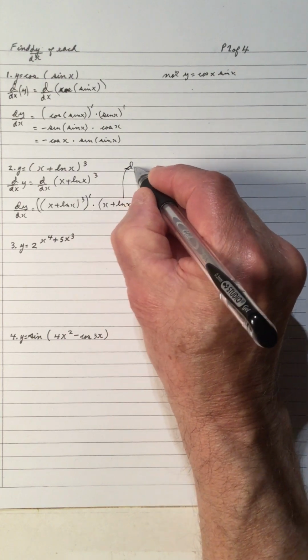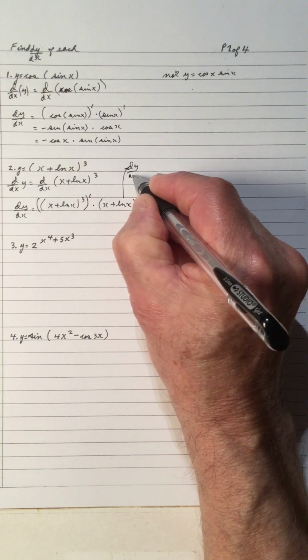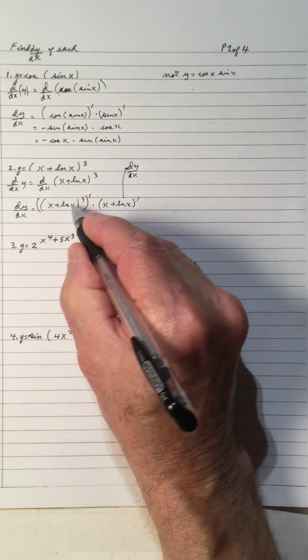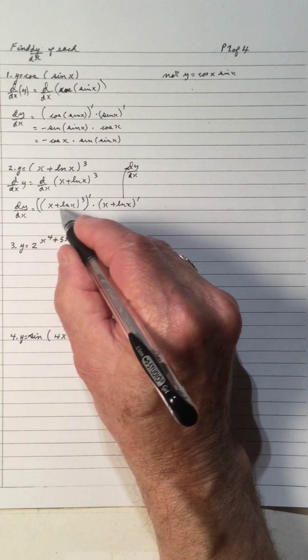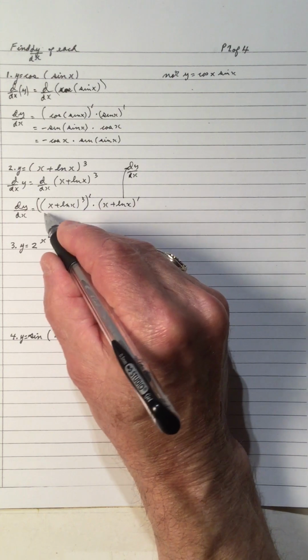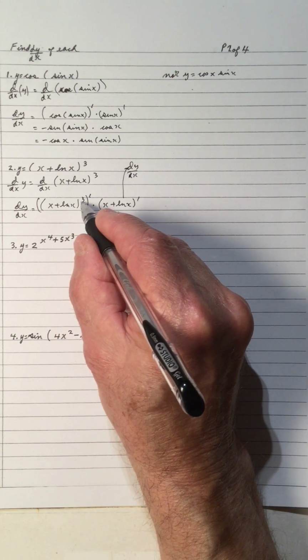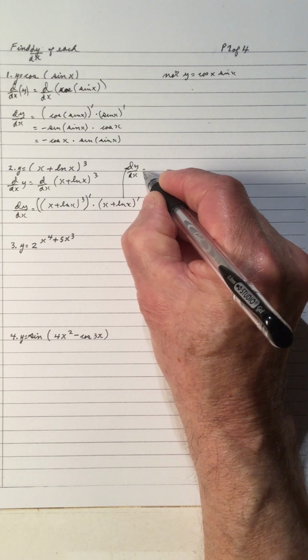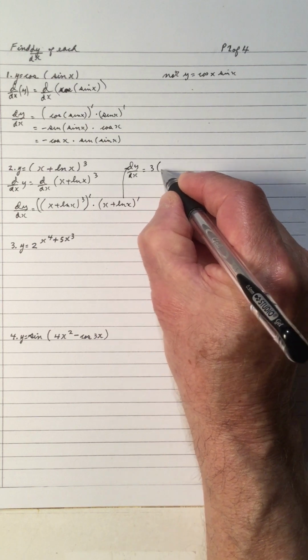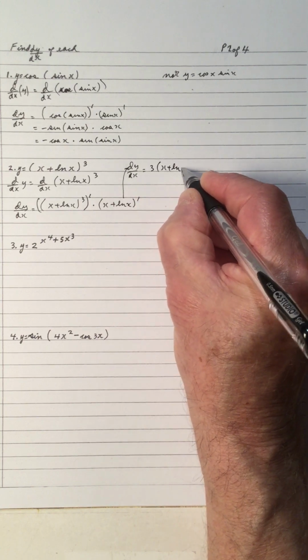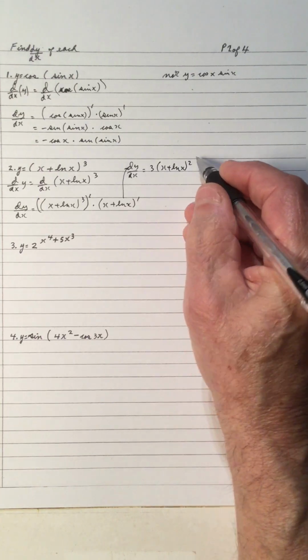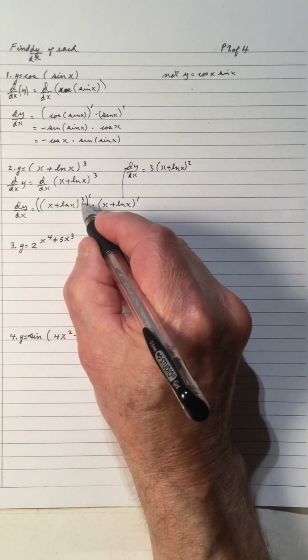And so let's go up right here. So dy dx. So this is a power. So that power becomes, as you can see, it's a cube. So it's 3, and it's x plus ln x squared, because you got a power.